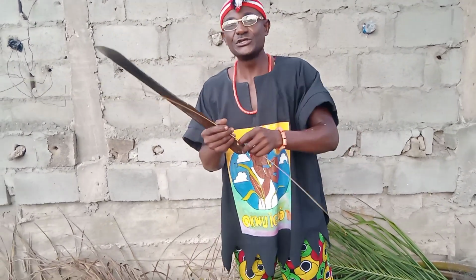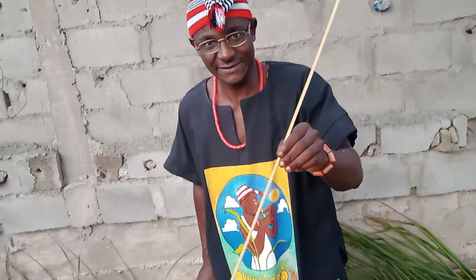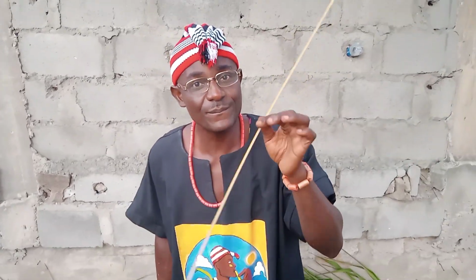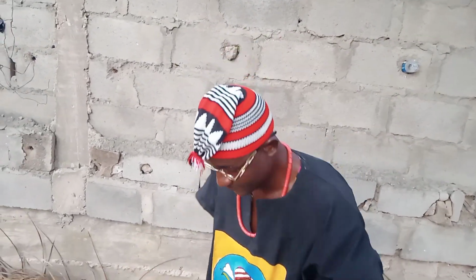It is used to weave basket. It is used to weave basket. Ékwéré.